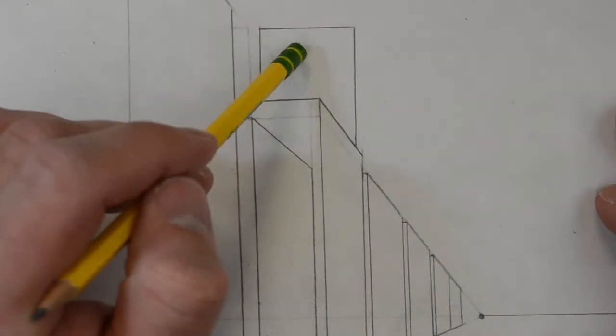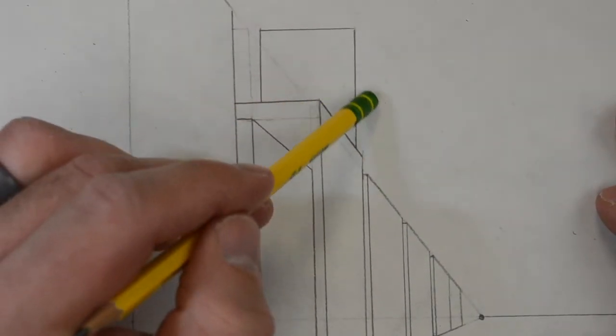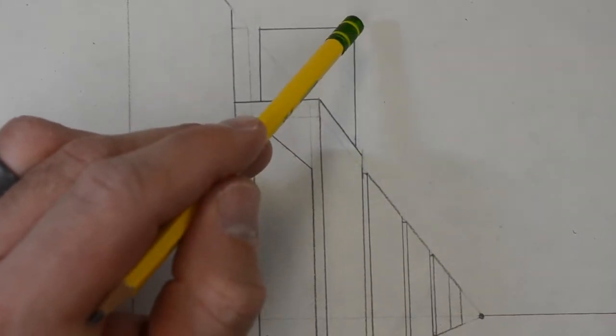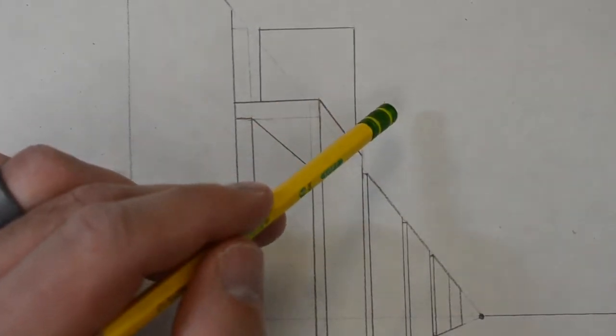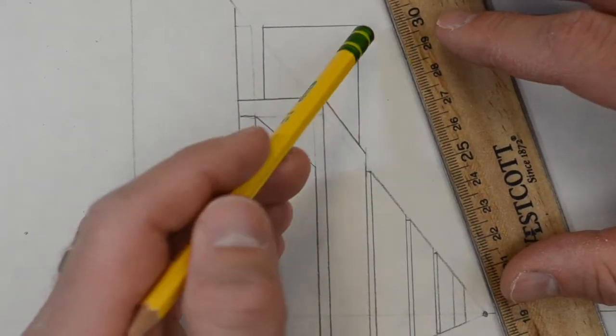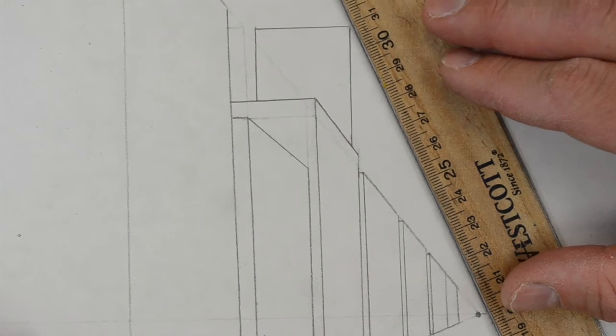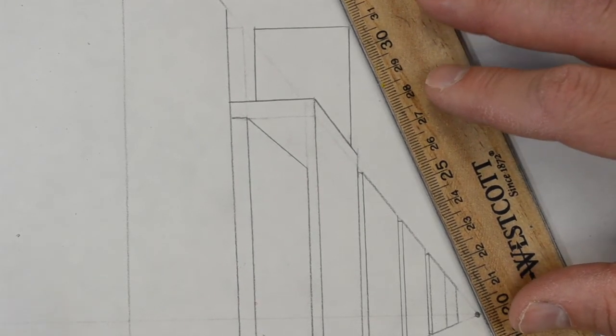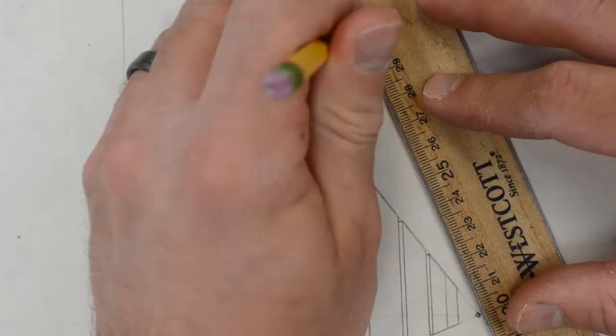Okay, so I'm seeing one side of it. Now I need to see this side of it. And this side will have lines that lead down towards the vanishing point. This is starting to get to be a really steep angle, but that's okay.